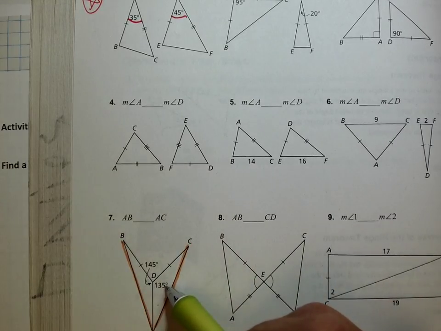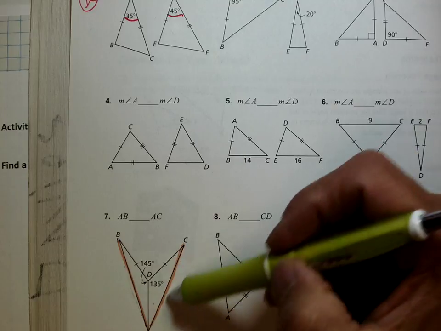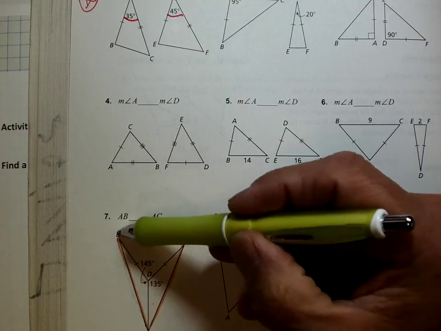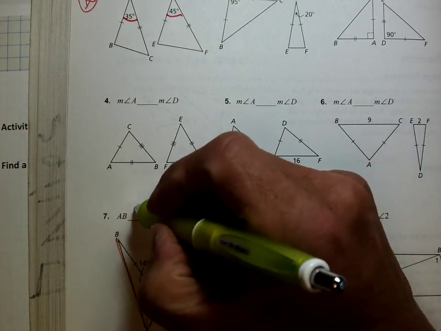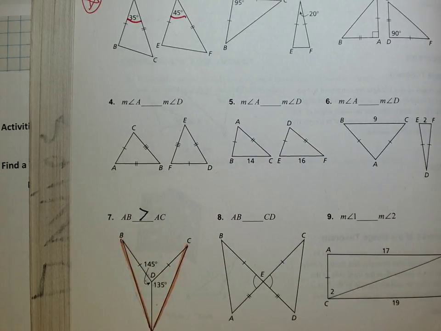145, 135, 145, 135. So this side must be longer than this side, right? That's 145. So AB must be greater than AC. Does this seem easy? Okay, good.